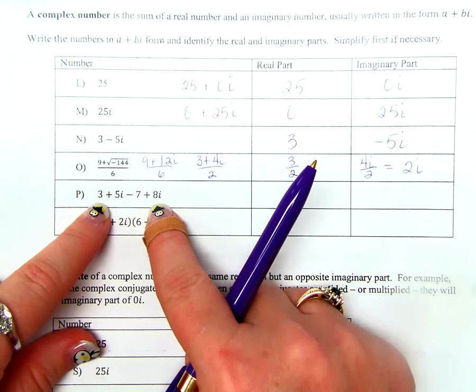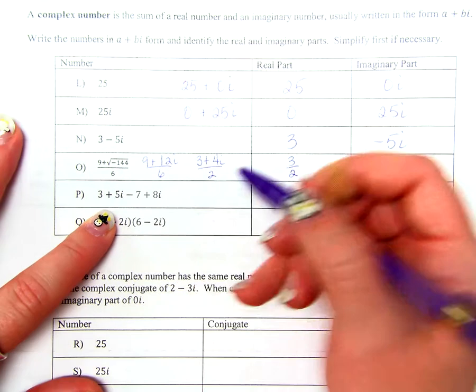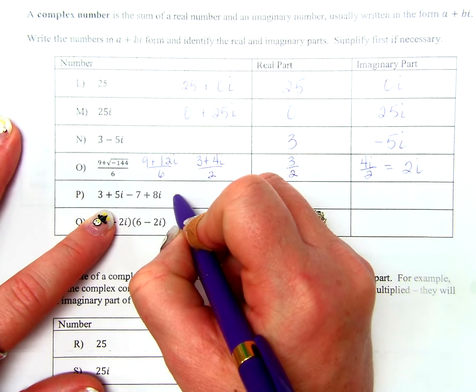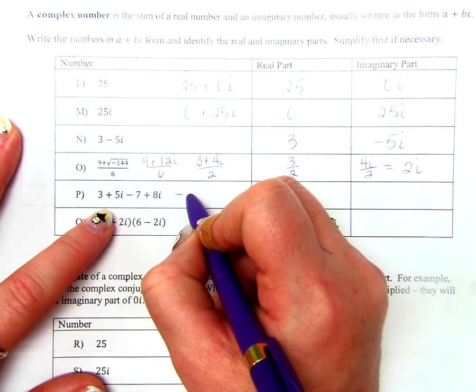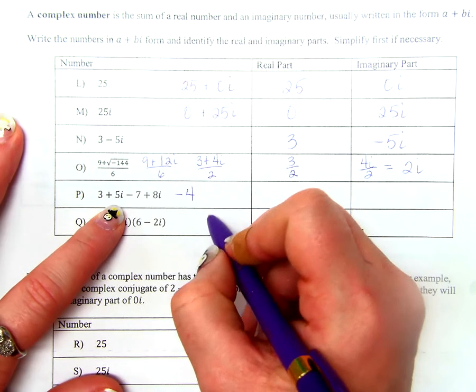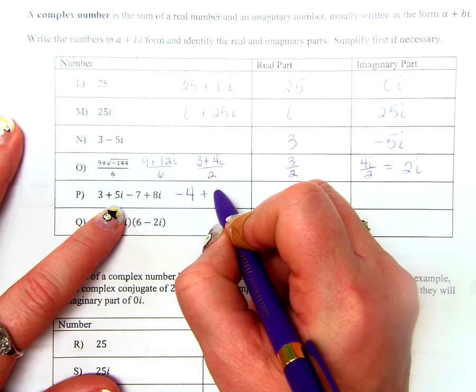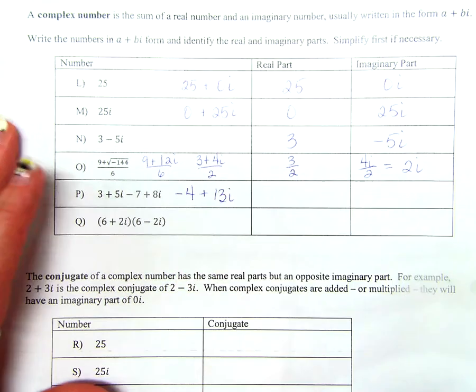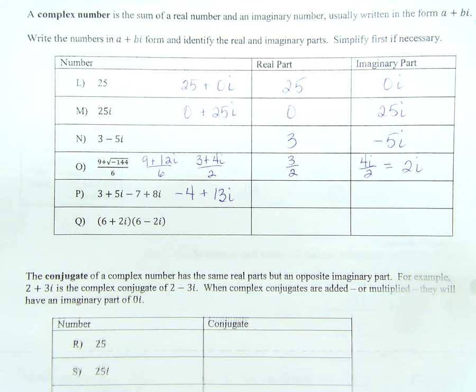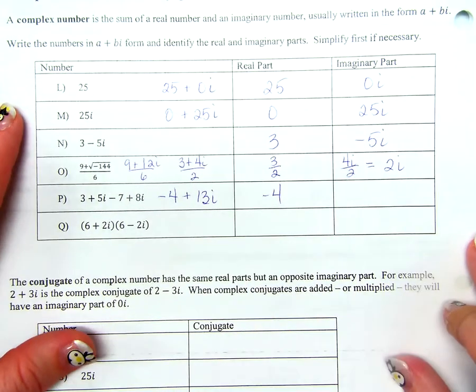Okay. What about p? Absolutely. You combine like terms. What do you get? Close. Negative 4. Uh-huh. Thank you for trying to do the math in your head. 13i. So what's the real part? Negative 4. What's the imaginary part?